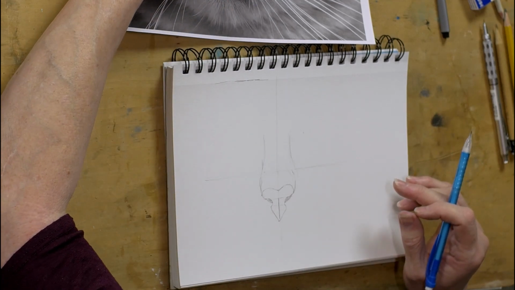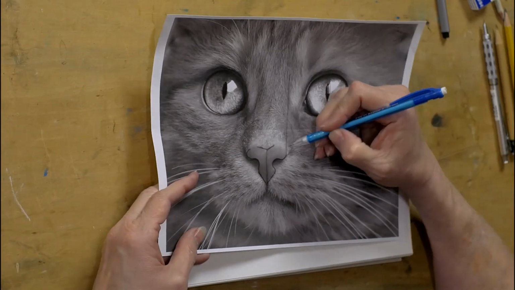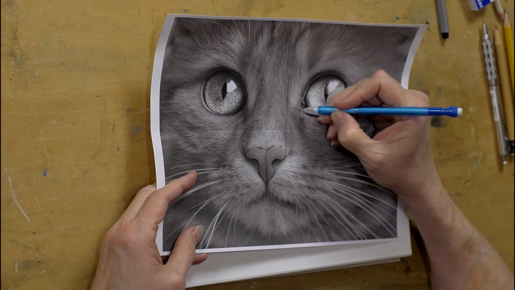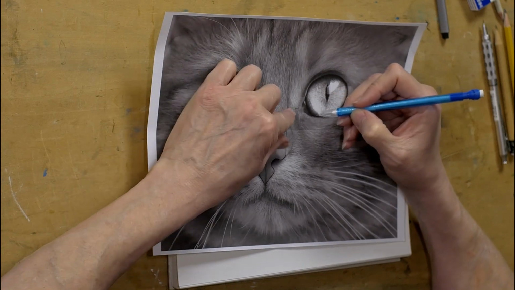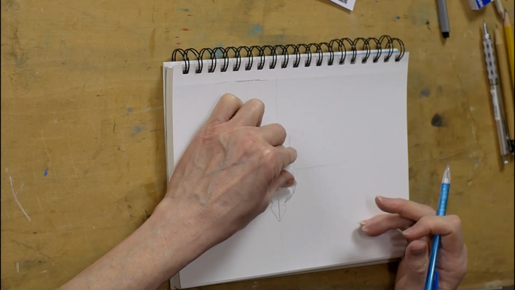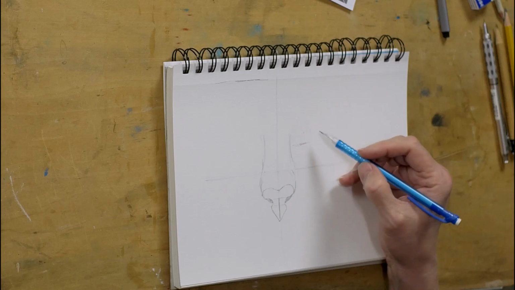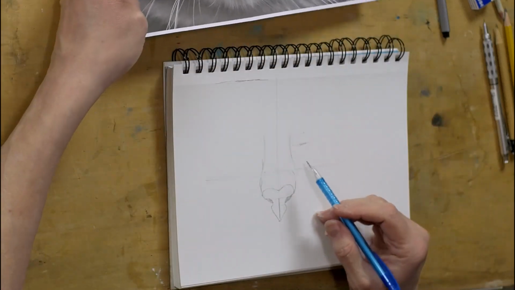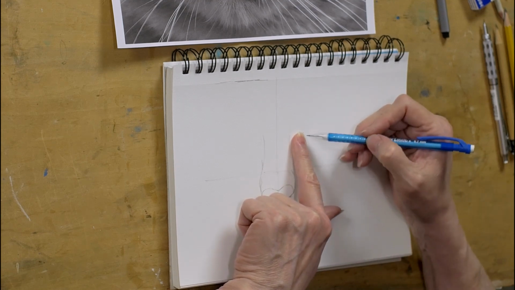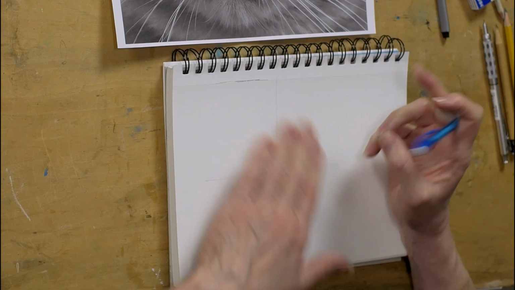You can actually measure with your fingers how far from the skin of the nose to where the little indentation of the eye is, and then know that the bottom half of the eye is here. And you're going to also measure that finger width. So I'm going to pull that line down.